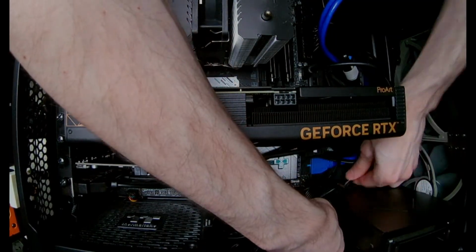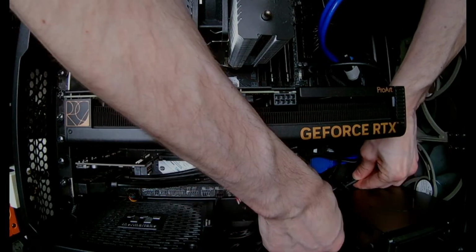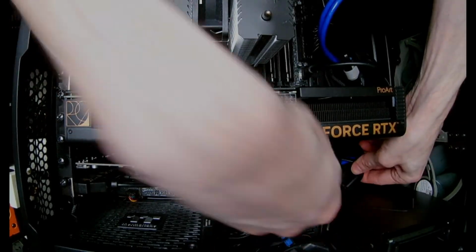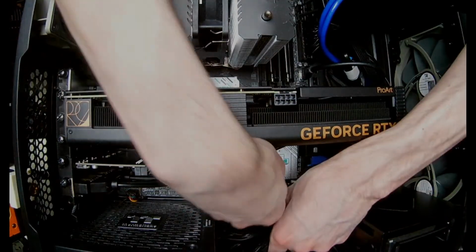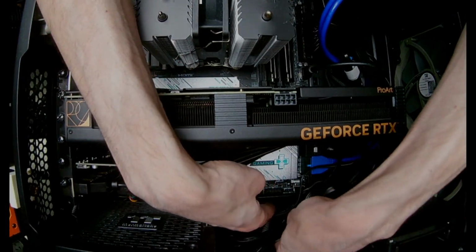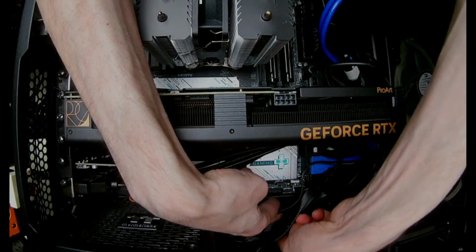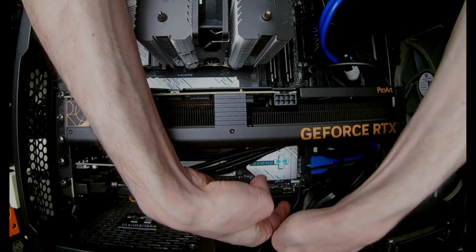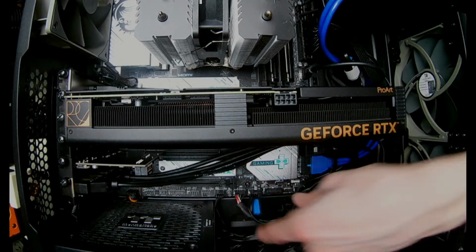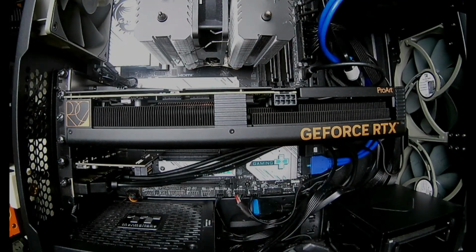Just trying to find the optimal. I don't know if this is going to fit. Oh, it does fit. Okay. So there we go. So there's that. Get one of these adapters.